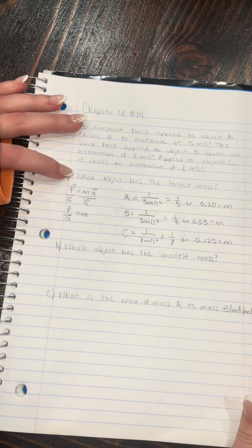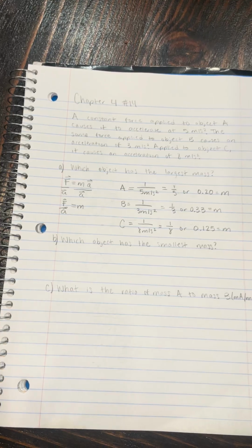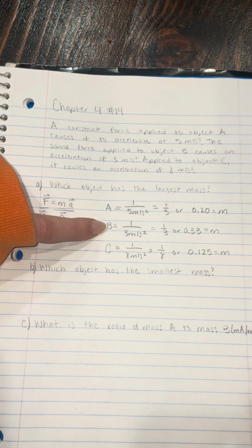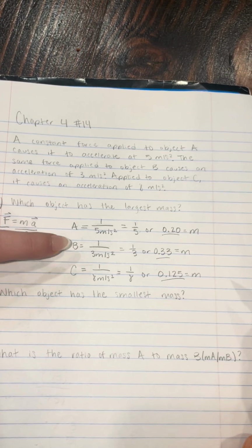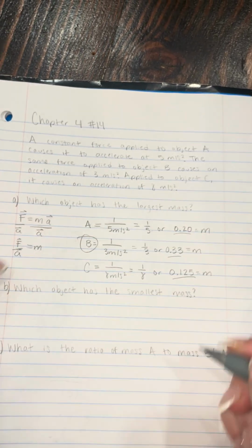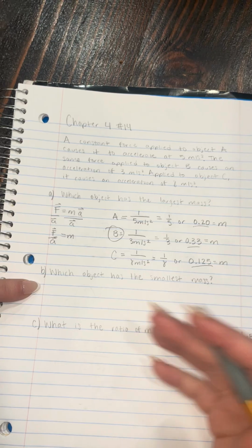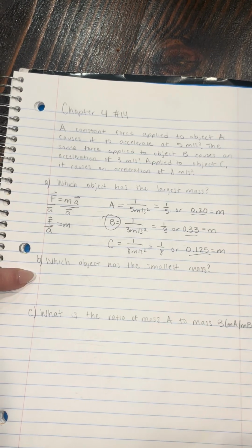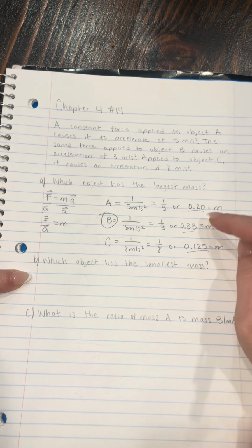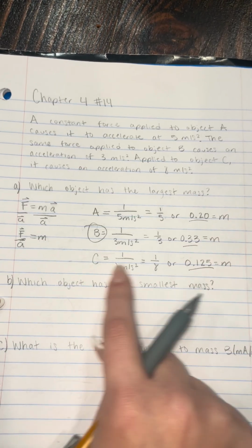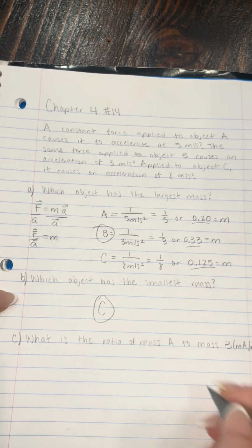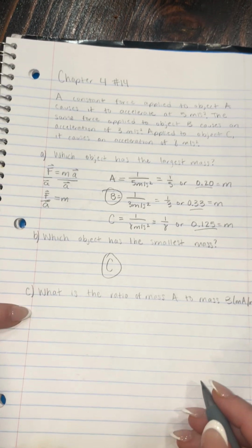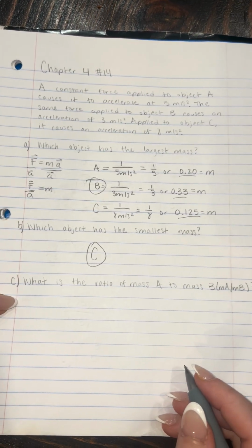So, which object has the largest mass? Well, as we can see, object B. Out of these 3 values, object B has the largest mass. Now, you may be asking yourself, which object has the smallest mass? Well, as we can see up here, object C is going to have the smallest mass. Object C.